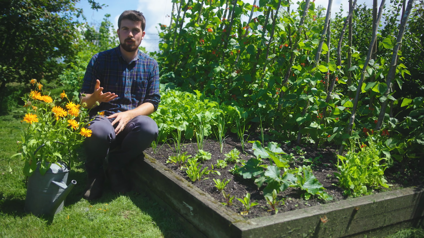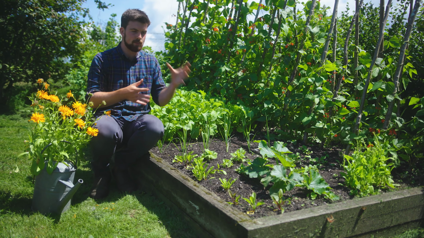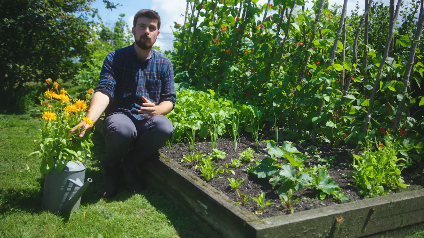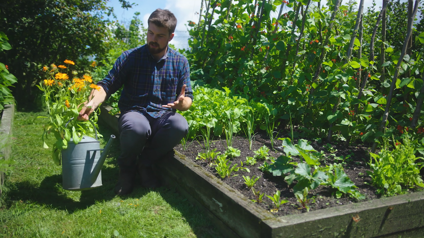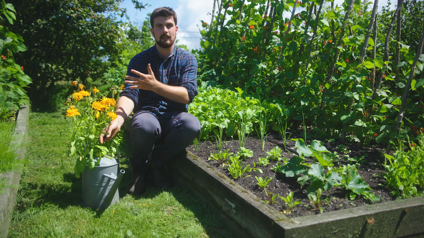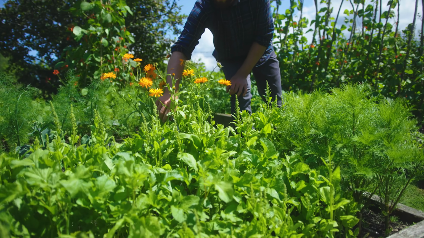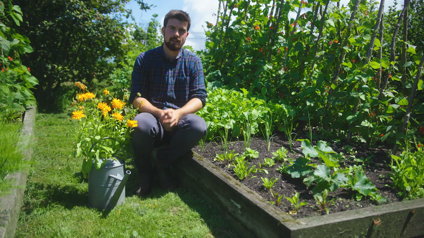Something that you can do as a really quick fix if perhaps you don't feel there's enough diversity around is to grow things like flowers or even herbs in pots and containers, like this old watering can has calendula, and then you can place this in the middle of raised beds just to add a bit of variation.